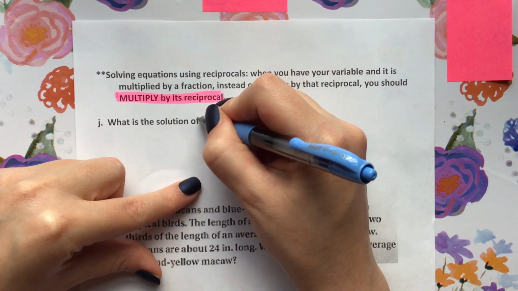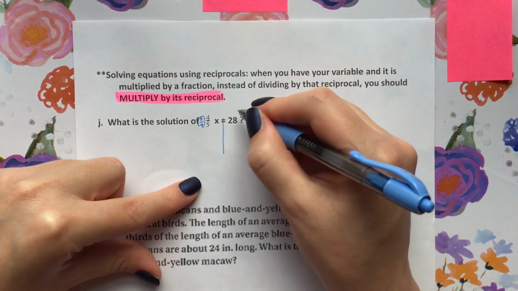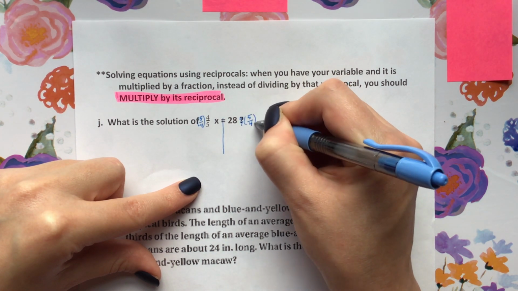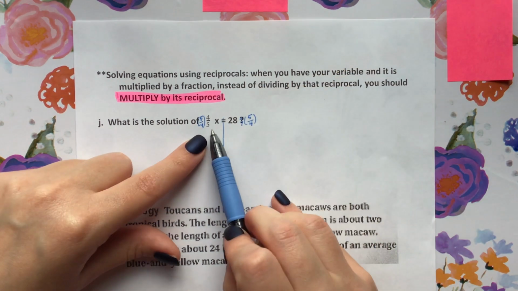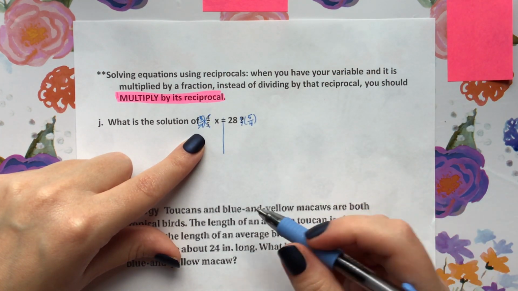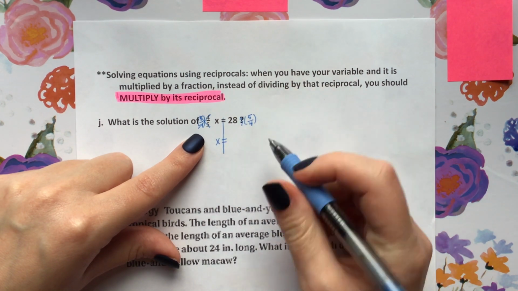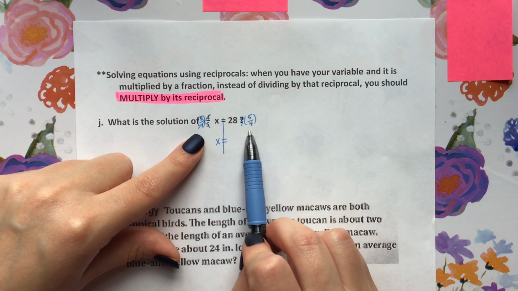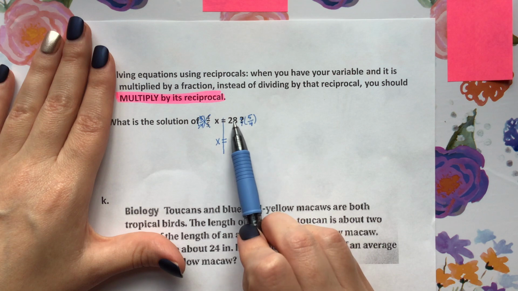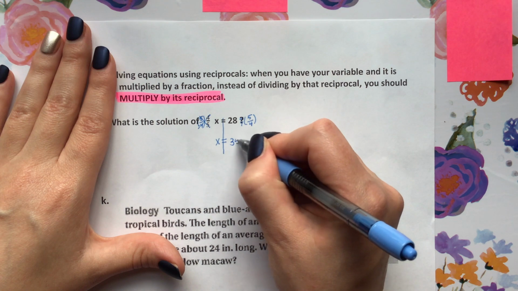So I am going to multiply by 5/4 on the left, and by 5/4 on the right. When you do that, these 5's cancel and these 4's cancel. I'm left with nothing but my variable, which is x. Then we have 28 times 5/4. You can stick that into your calculator, or you can do the reduction where 28/4 reduces to 7, and you're going to get x is equal to 35.